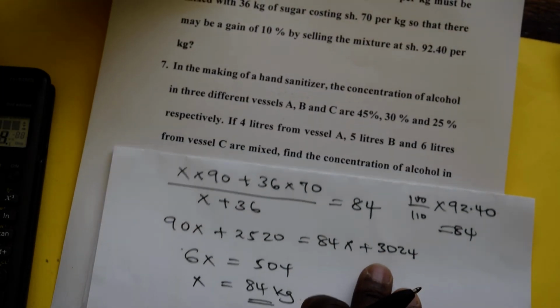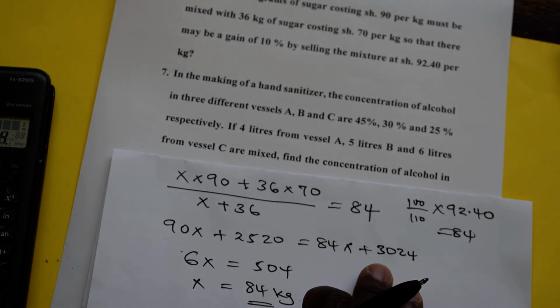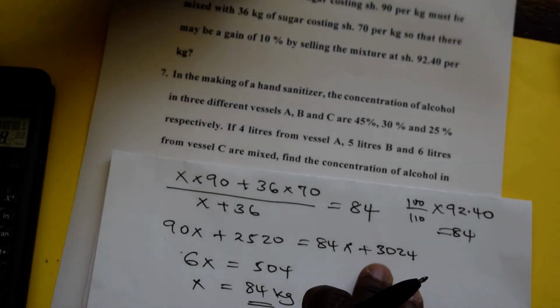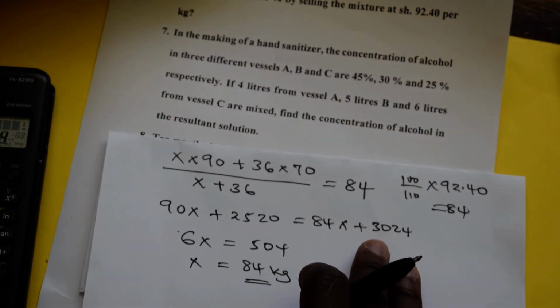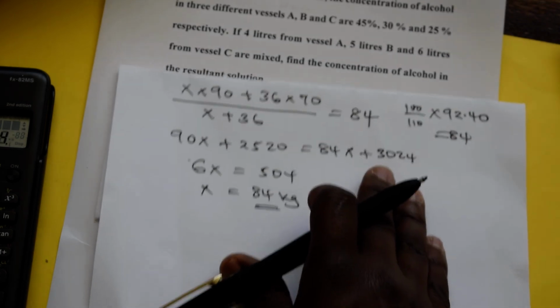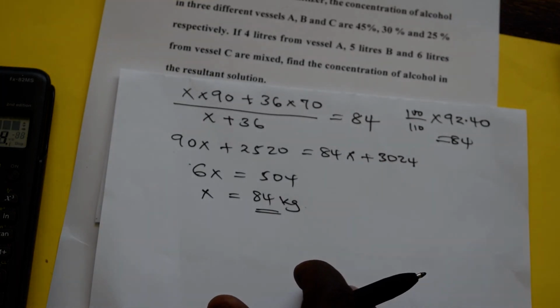So number 7, in the making of a hand sanitizer, the concentration of alcohol in 3 different vessels A, B, C are 45%, 30%, 25% respectively. With 4 liters from vessel A, 5 liters of B, and 6 liters from C mixed, find the concentration of alcohol in the resulting solution. So here we now have 3 different mixtures.